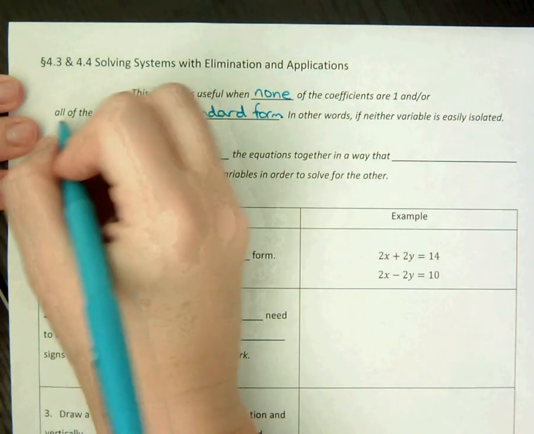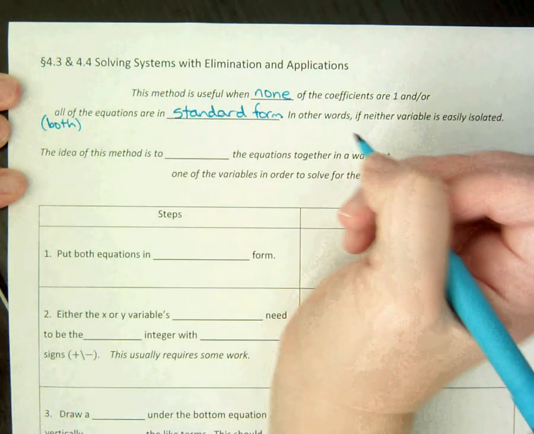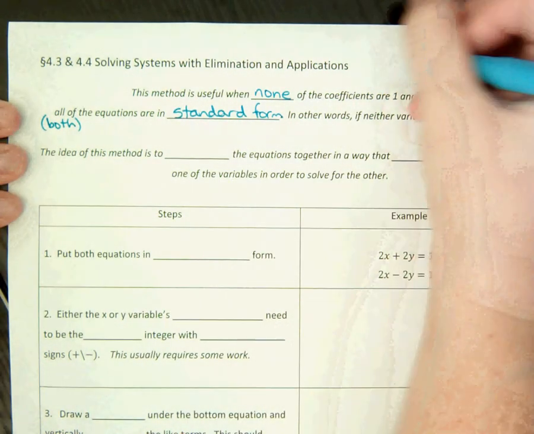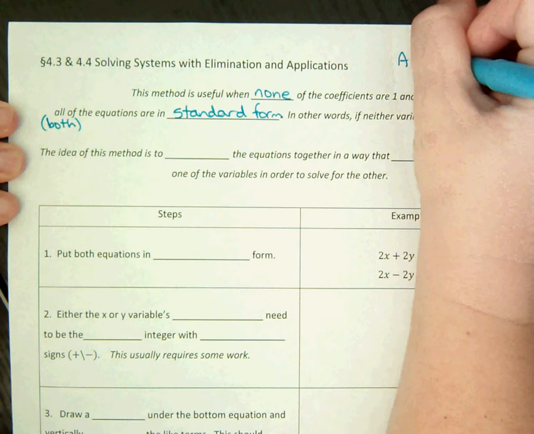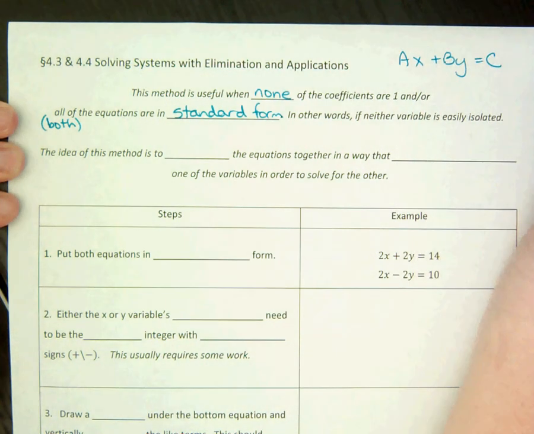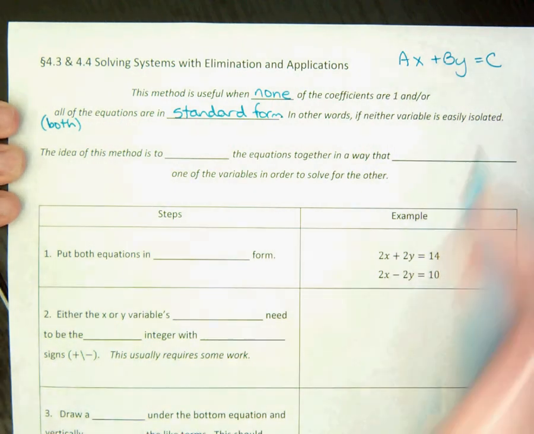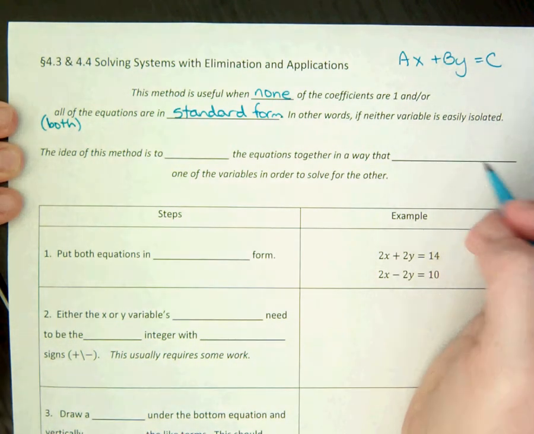And by all of, we're just looking at 2, so both of the equations are in standard form. Remember, standard form is your AX plus BY equals C. So when x and y are on the same side of the equation for both equations, this method works a little faster.